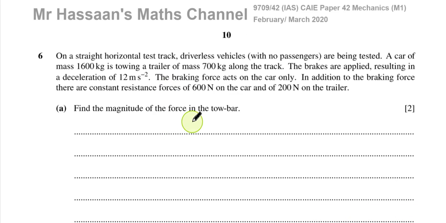Now, in this question, we're told that on a straight horizontal test track, driverless vehicles with no passengers are being tested. A car of mass 1,600 kilograms is towing a trailer of mass 700 kilograms along the track. The brakes are applied, resulting in a deceleration of 12 meters per second squared. The braking force acts on the car only. In addition to the braking force, there are constant resistive forces of 600 newtons on the car and 200 newtons on the trailer. Find the magnitude of the force in the tow bar.